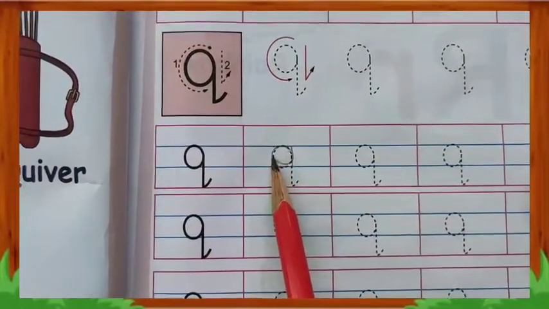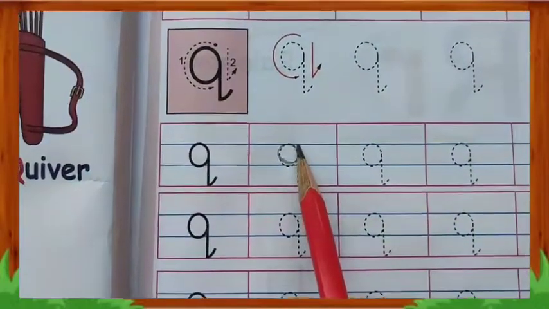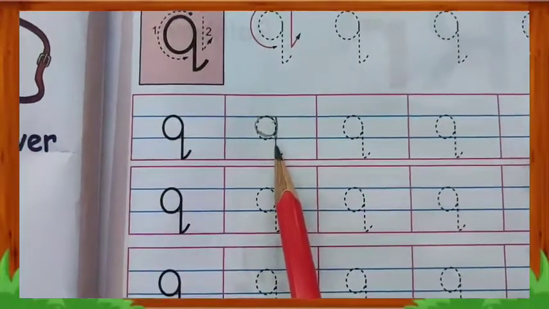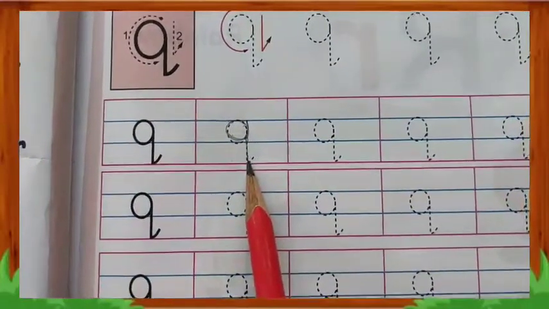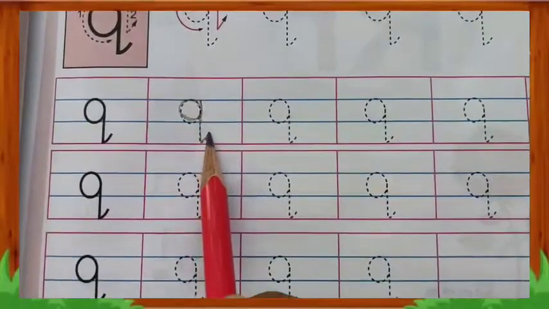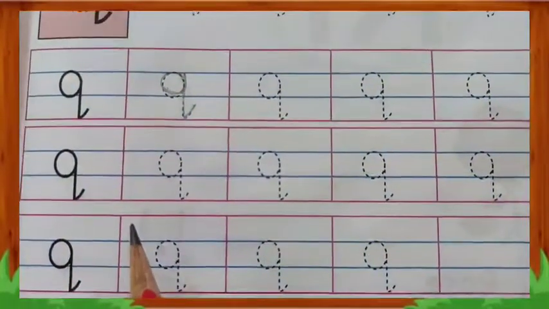Round and stop. Line on the side. Long line. Small standing line. Small letter Q.